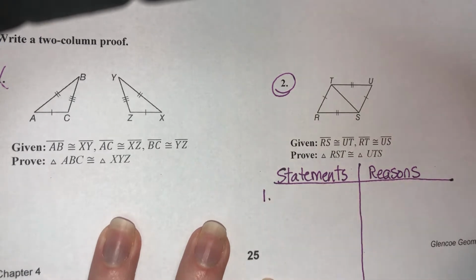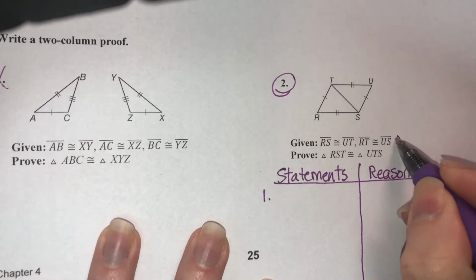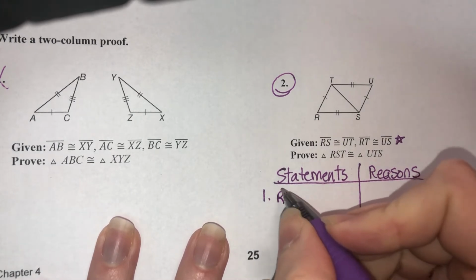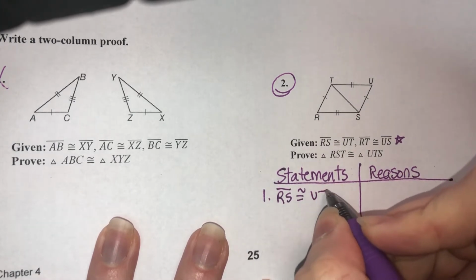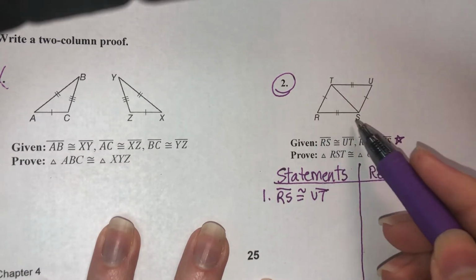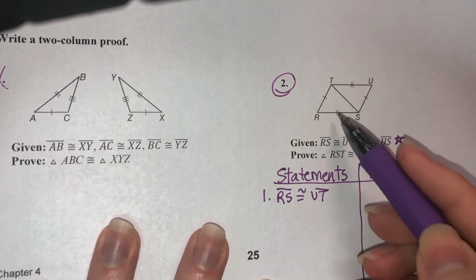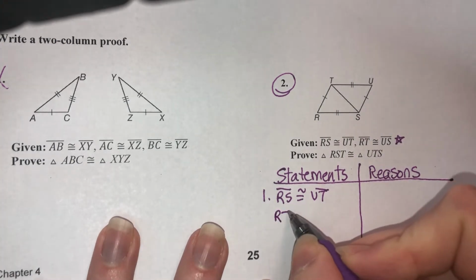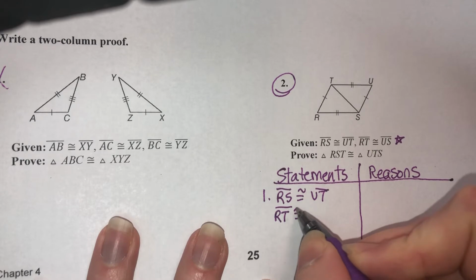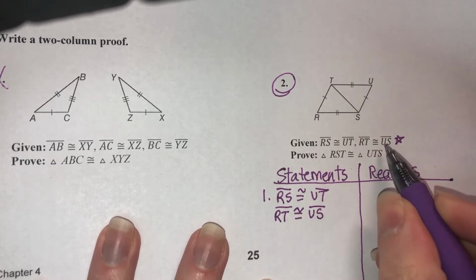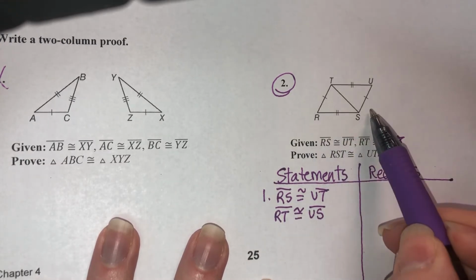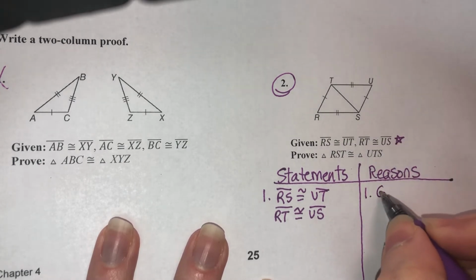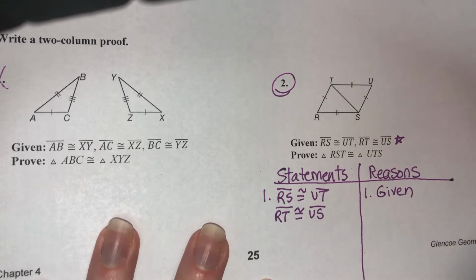And my first statement, as usual, is going to be this given information. So I'm given that RS is congruent to UT, which is shown with the bottom and the top double tick marks in the picture. Also, RT is congruent to US. That's also given, and that's the left side and the right side that are marked congruent. The reason that we can say those are congruent is because it was given in the problem.